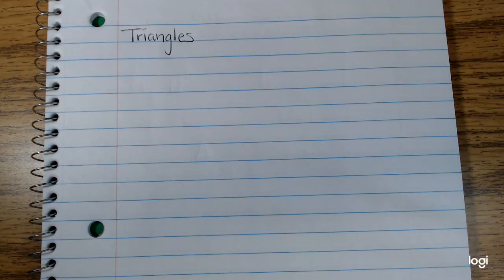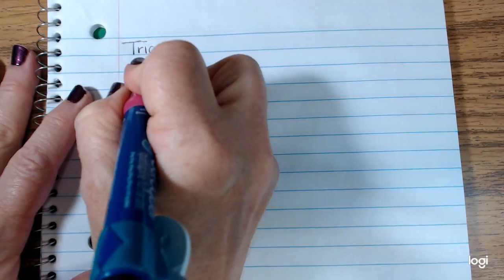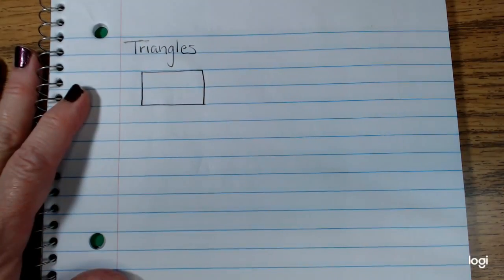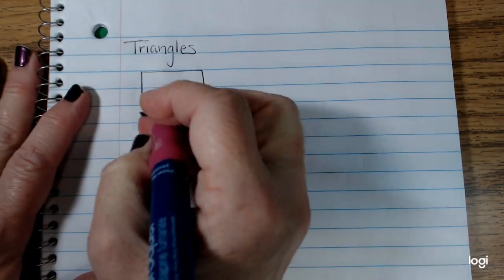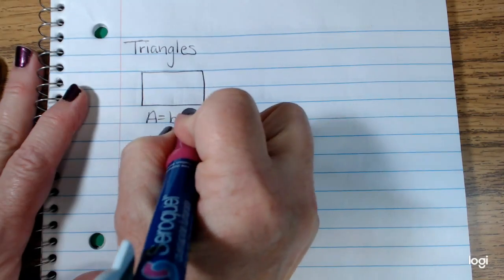So today, we're going to talk about triangles and find the area of triangles. What I'd like you to do, first of all, is make a rectangle. Now, when you make a rectangle, if you remember, how do we find the area of a rectangle? Remember, the area of the rectangle is area equals base times height.